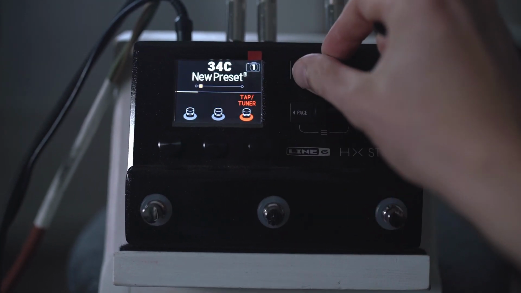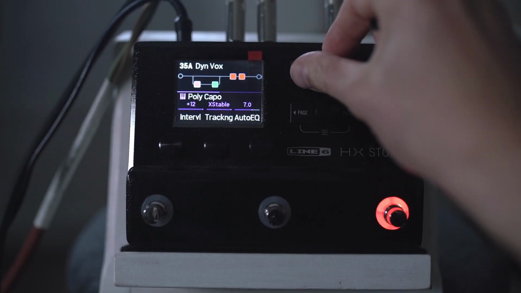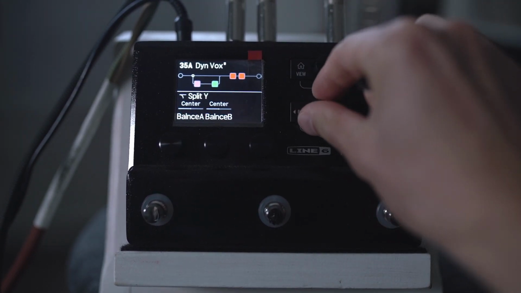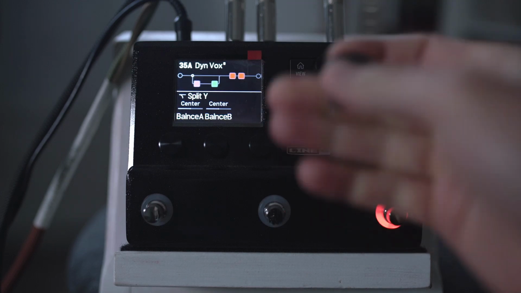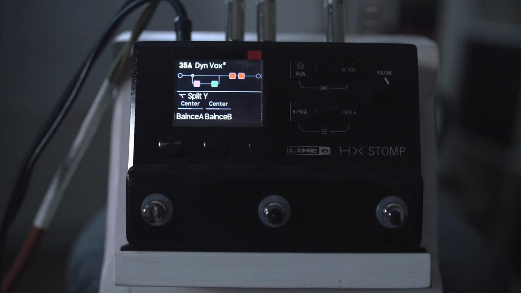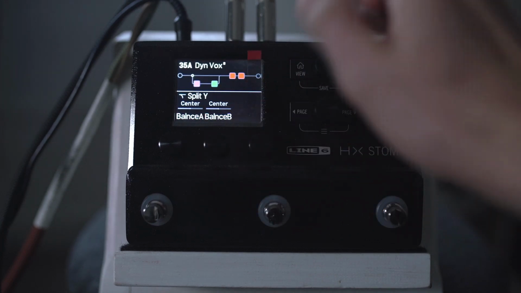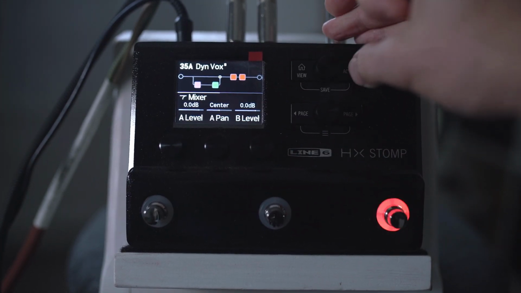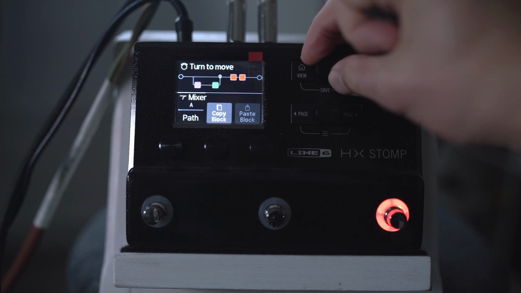Right, anyway, so now we go to this preset. So when you create this split, you've got some options. Now automatically it'll come up with split Y, which will send an equal amount of signal down A and B and then rejoin wherever you place it, so you can press action and move that split.